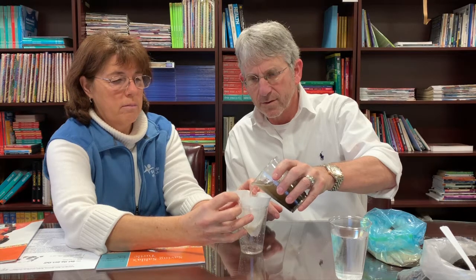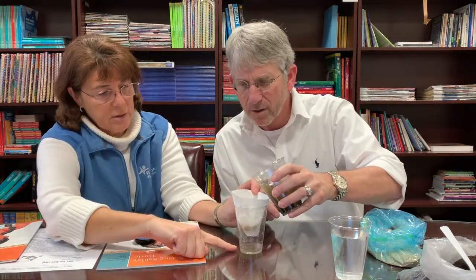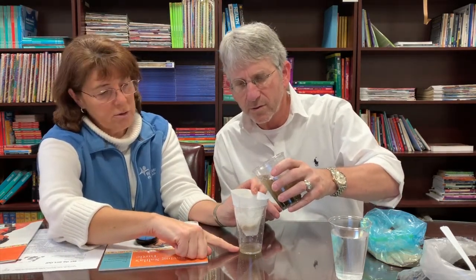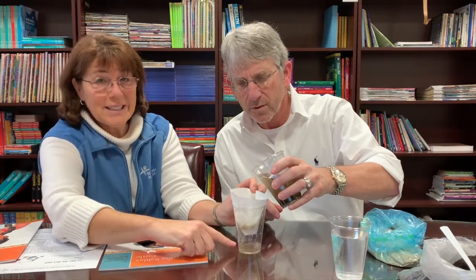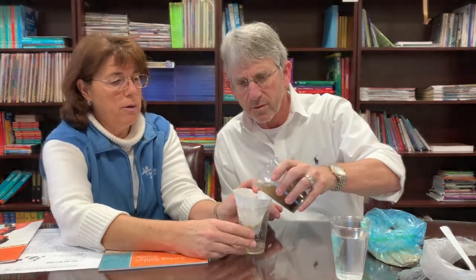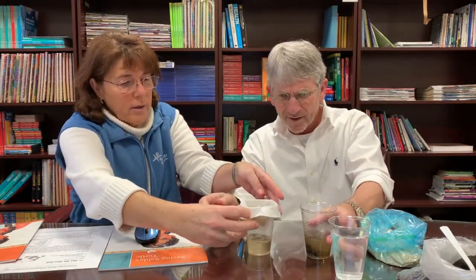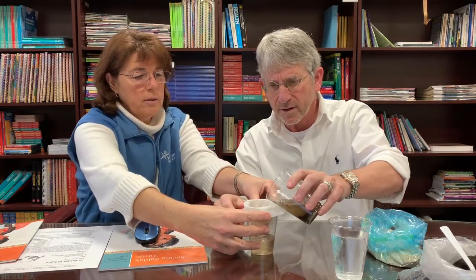Great. And pour slowly. Looks pretty. So you want to make sure as the clean or the filtered water is dripping down that your coffee filter doesn't sit in that liquid. Go ahead and pour. I think our filter is working slowly. All right, go ahead and pour in the rest.